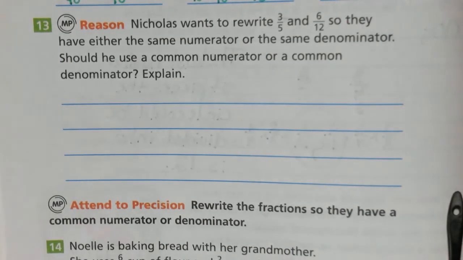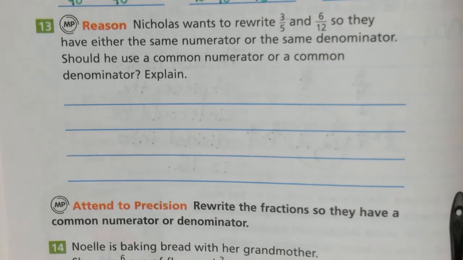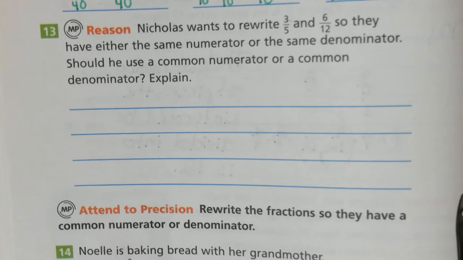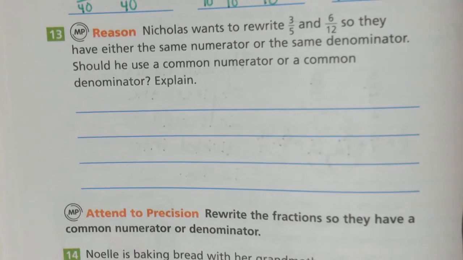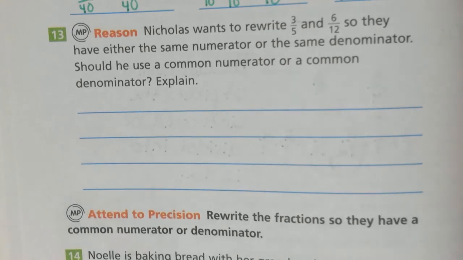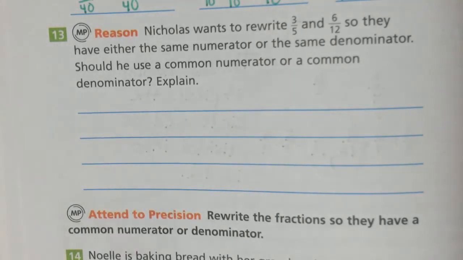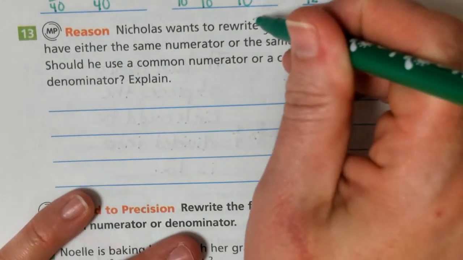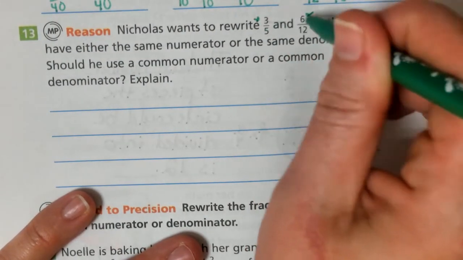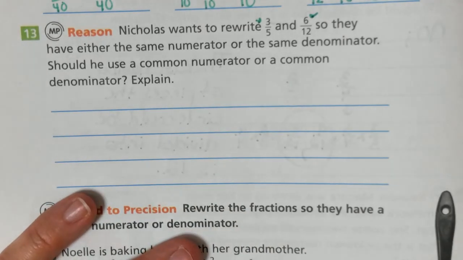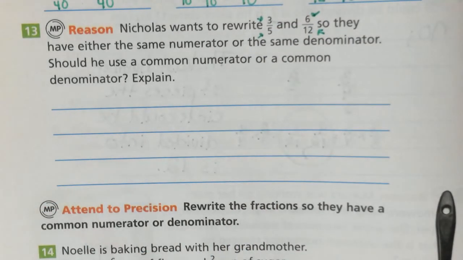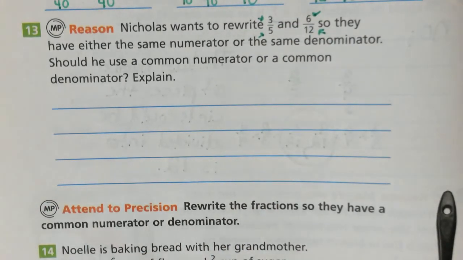Alrighty. Nicholas wants to rewrite 3/5 and 6/12 so they have either the same numerator or the same denominator. Should he use a common numerator or a common denominator? Well, either way would work well. But if I look at our numerators, 3 and 6, I'm not going to have to do as much work, right? I'm only going to have to multiply one of my fractions. Whereas 5 and 12, they don't really have anything in common until you get up to the number 60.